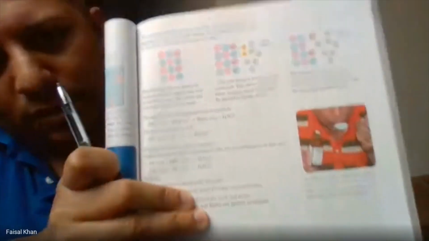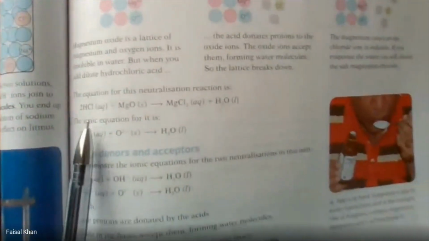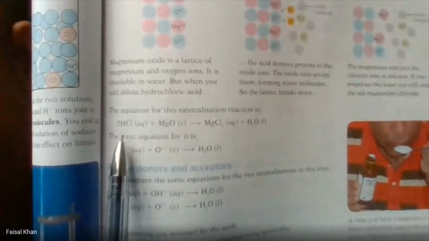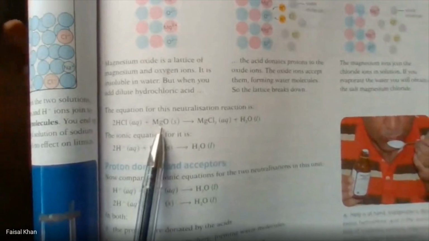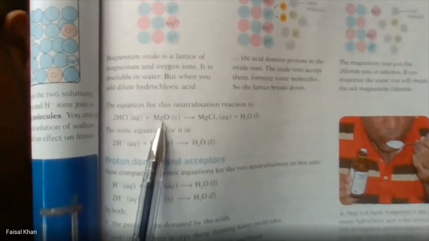Okay, the next part. Now this is what I touched upon just at the start of that description. This is the second type of neutralization that you can actually have. Here is an acid reacting with a metal oxide. Now this is an insoluble base. Okay, it's an insoluble neutralizer of acids. So that's why it's represented as a solid.